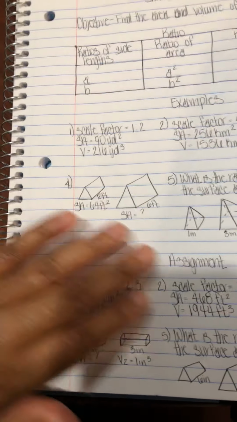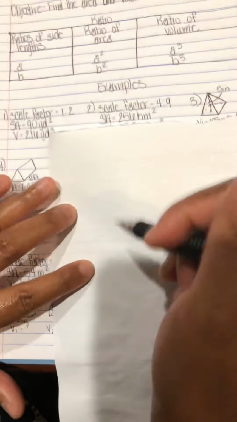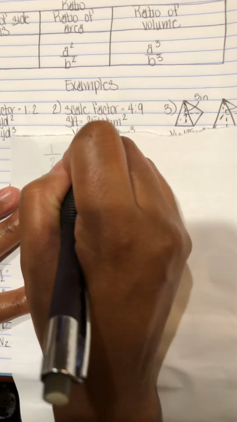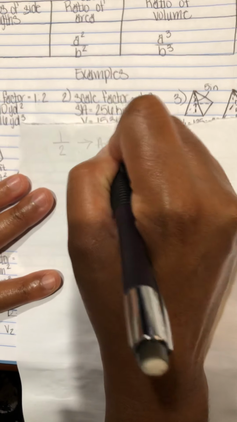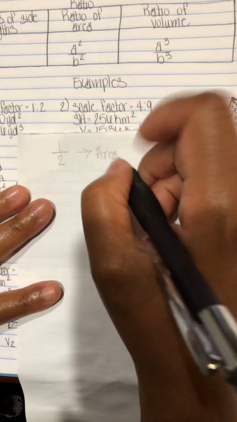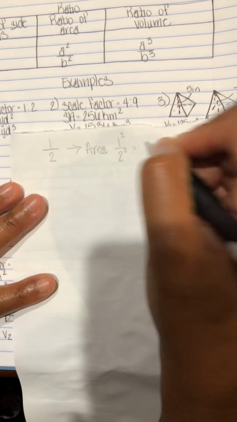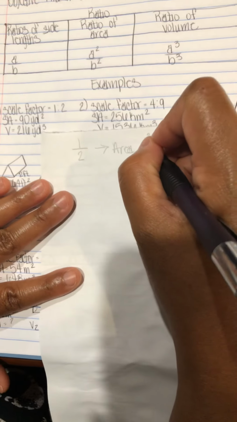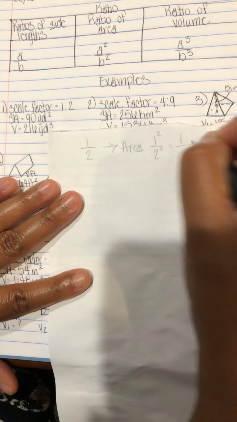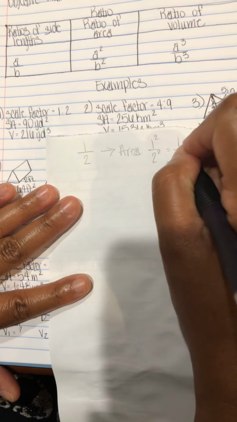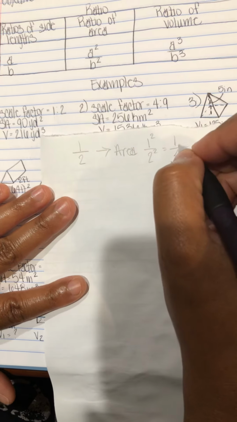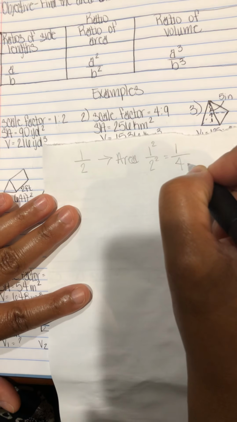So looking at the very first one, when I have a scale factor of 1 over 2, in order to change that to area, that means that what I need to do is take that number and square it. So when I square it, 1 times 1 gives me 1, 2 times 2 gives me 4. So when I'm talking about area, I need to be using this number.